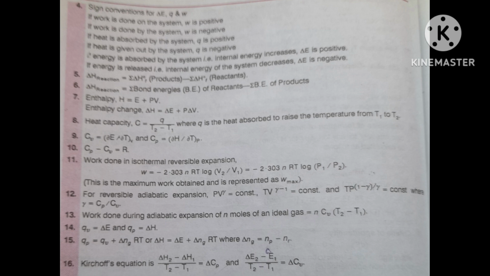Now the next relation, which I also discussed in the last class: Q at constant volume, QV, is equal to delta E. You remember, when volume is constant, then you are talking about delta E, the change in internal energy.